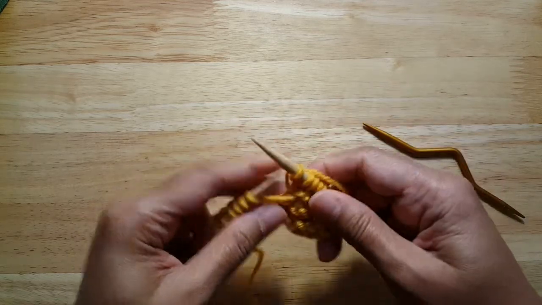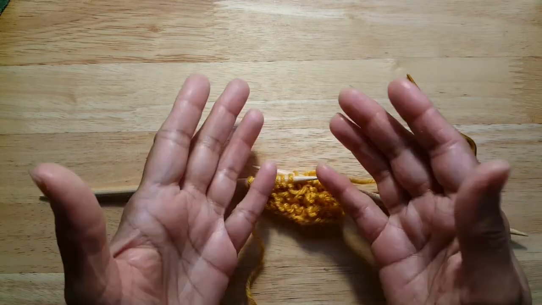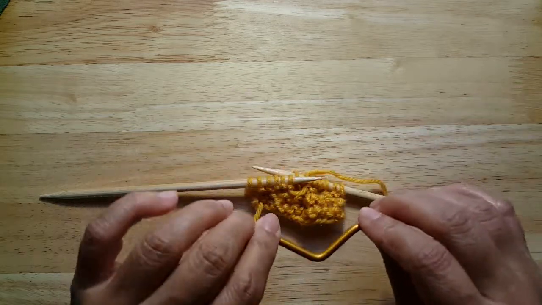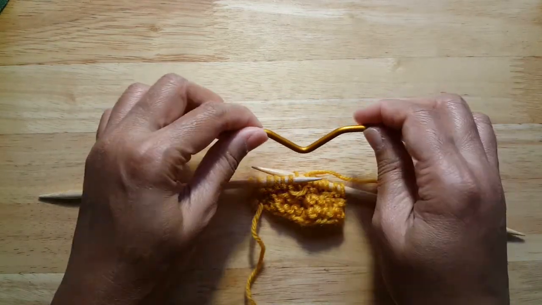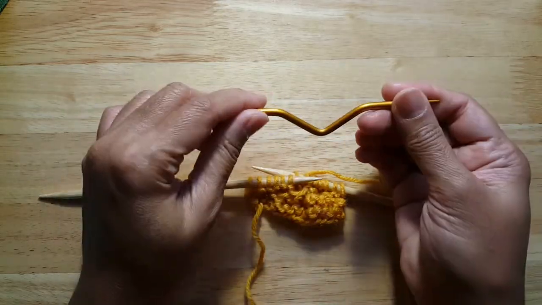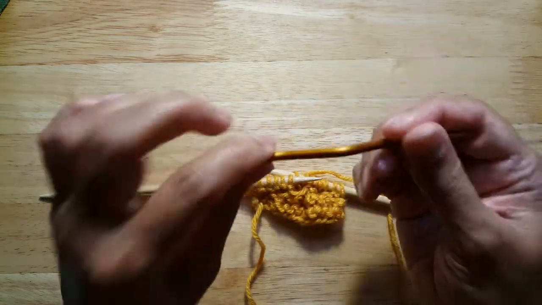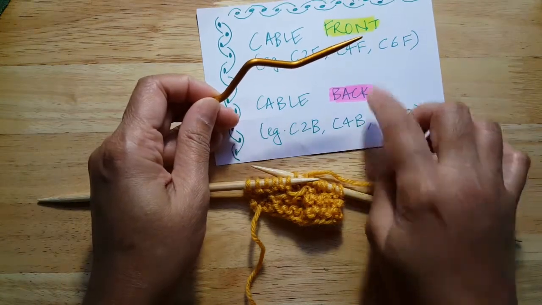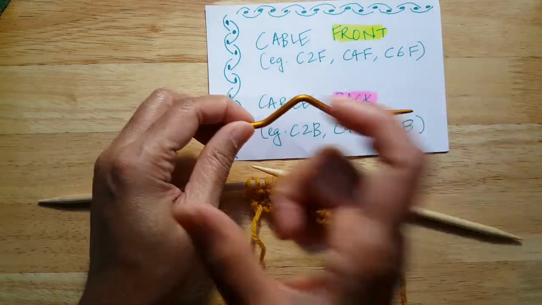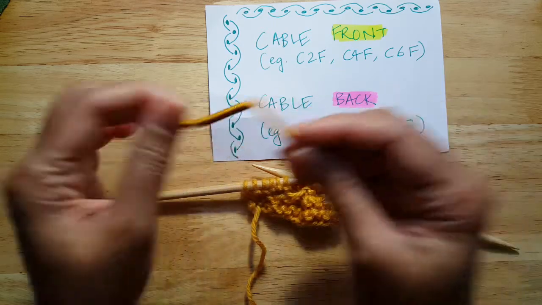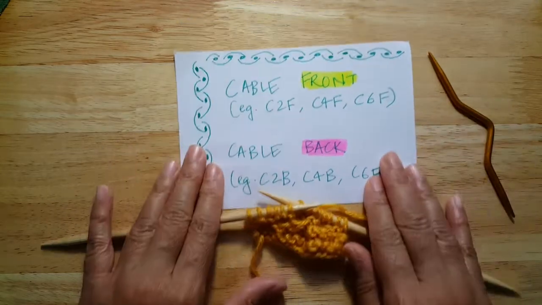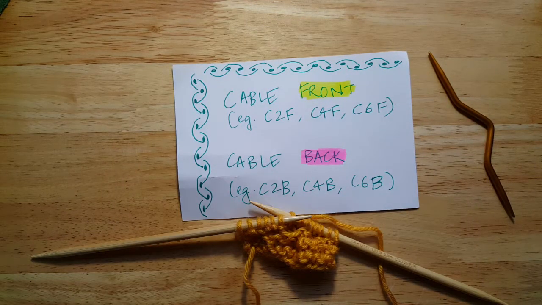So it's identical, the cable front or the back. The only difference is when it's in the front, you're holding the stitches on the cable needle in the front. When it's in the back, you're holding them on the back. Know that you'll always be knitting the stitches that you're holding on the cable needle second. So transfer the number of stitches on the cable needle, hold it in the front or hold it in the back, depending on if it's a C4F or a C4B, or a CF or a CB, and then knit the next number of stitches, and then transfer the cable stitches over. And so now you know how to do cabling front and cabling back.